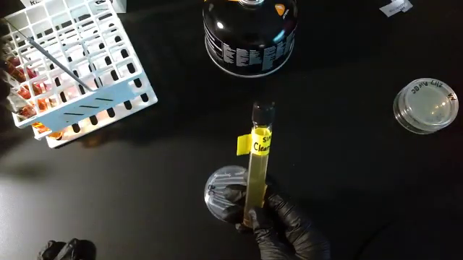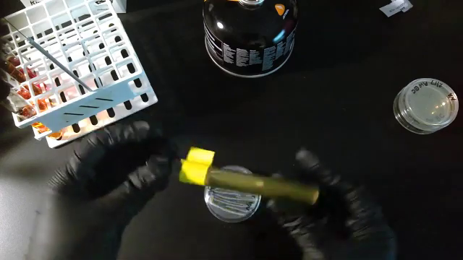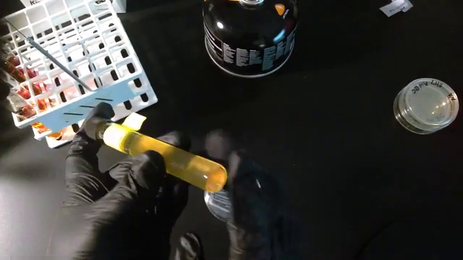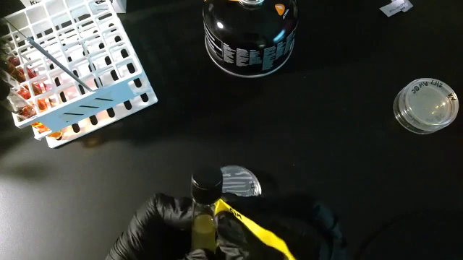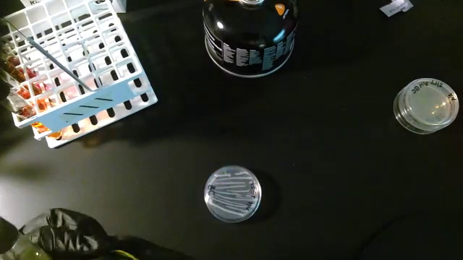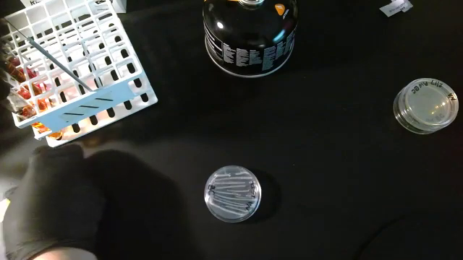Here's my sim tube. Sim is solid, it's not liquid, and the test tube you use is actually a flat bottom tube. Because I'm going to have to flame this, I'm going to take this tape off, but I wanted you to see what it was.